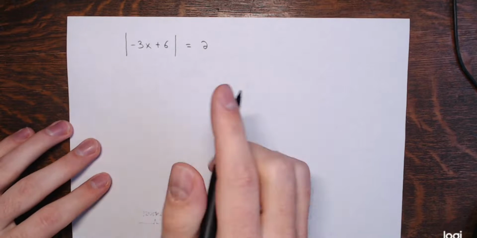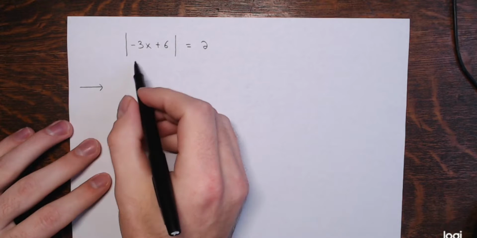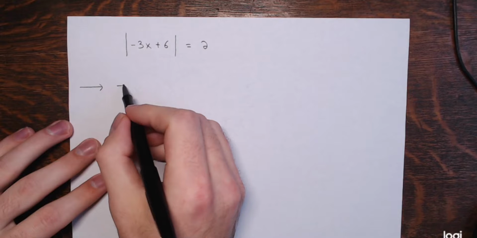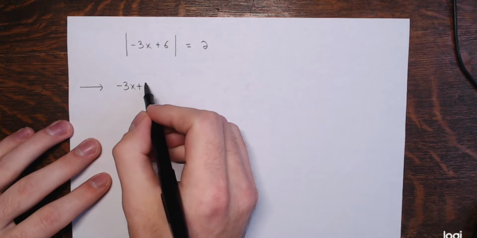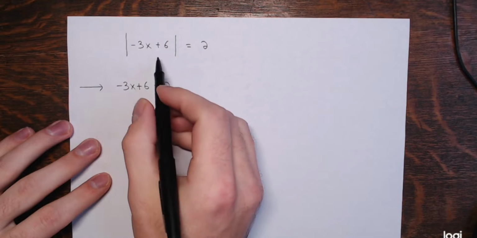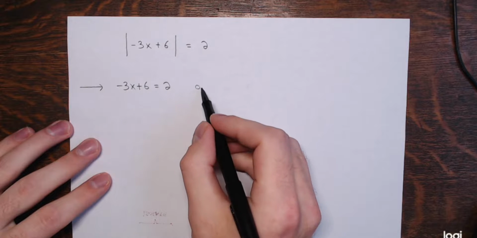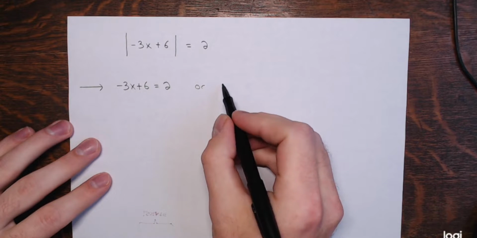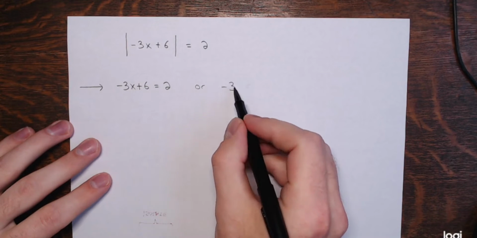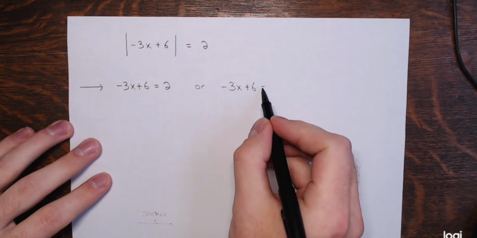So again, the only way this is going to be true is if negative 3x plus 6 is positive 2, or if it's negative 2, right? Because the absolute value of positive 2 is 2, but so is the absolute value of negative 2, right? So this negative 3x plus 6 could also be negative 2, and this would be a true statement.